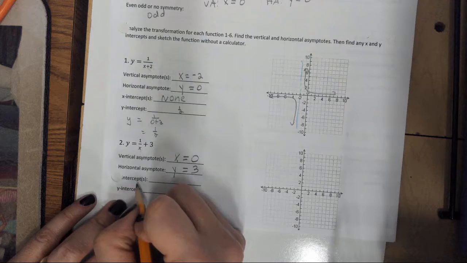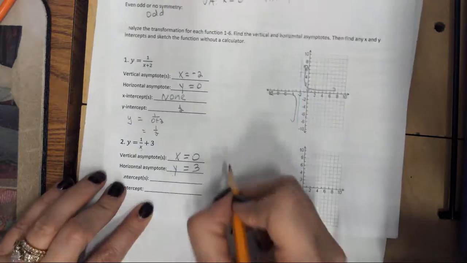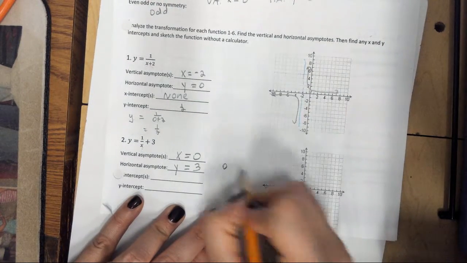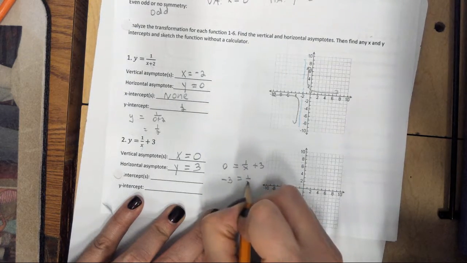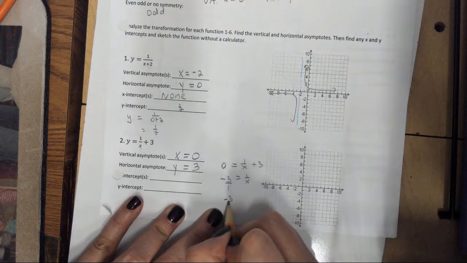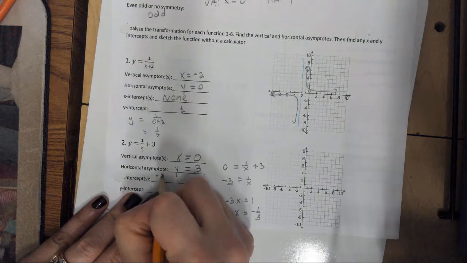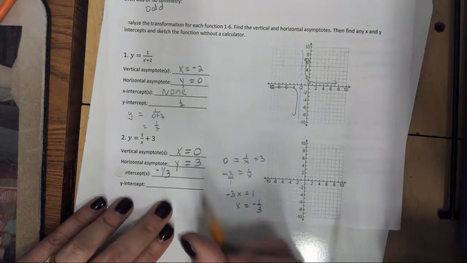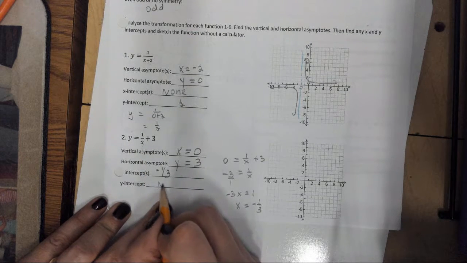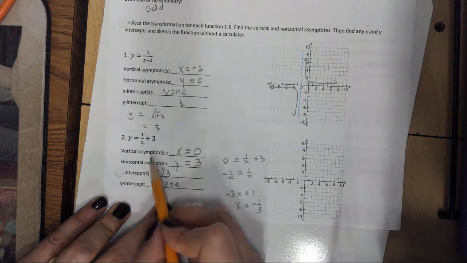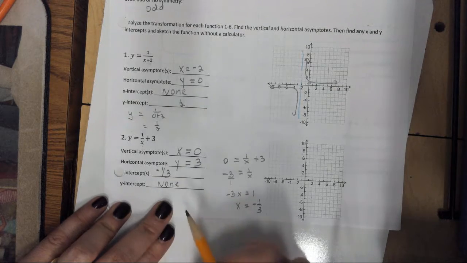Intercepts: for the x-intercept, anytime my graph crosses the x-axis, y is 0. So I can plug in 0 for y in y equals 1 over x plus 3. I'll subtract 3, so negative 3 equals 1 over x. Put this over 1 so I can cross multiply, and I get x equals negative 1/3. So there's my x-intercept. For the y-intercept, again, I can plug in 0 for x, but 1 divided by 0 doesn't happen, so there's none. I can also recognize this: if my vertical asymptote is x equals 0, I'm not touching the y-axis, so there's none.